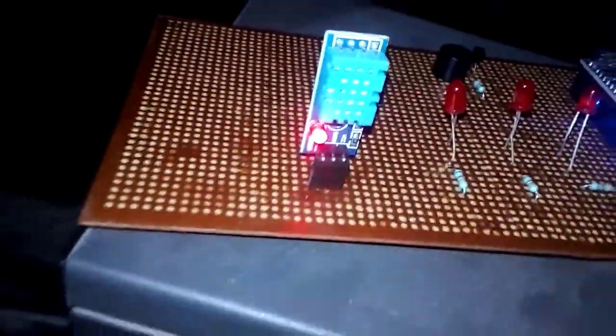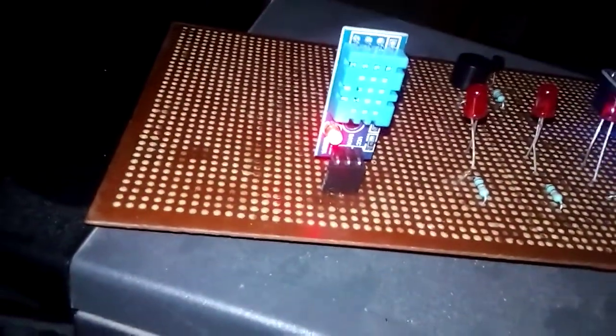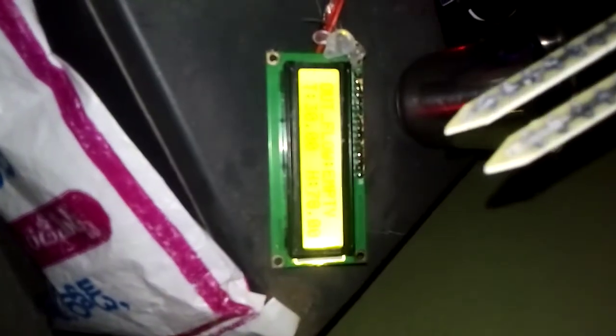And this is temperature and humidity sensor DHT level. If you see now, okay, see now it is empty. If I dip this water level indicator into the water, see, like that the three LEDs will be glown. Okay.